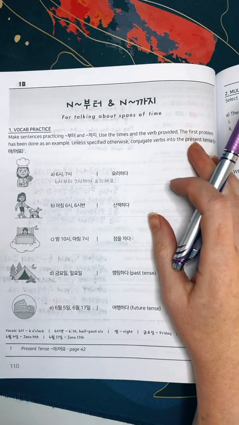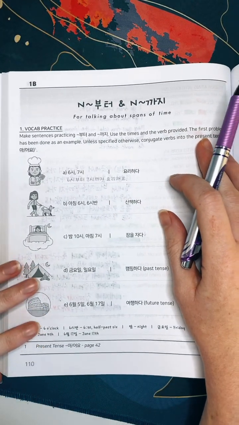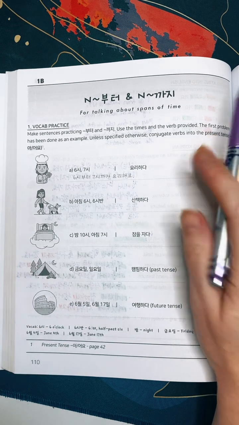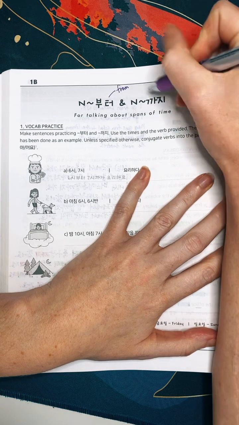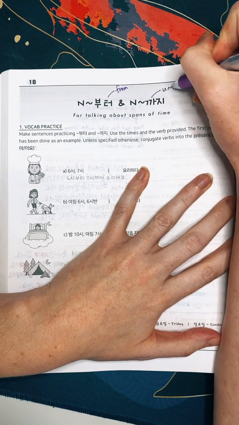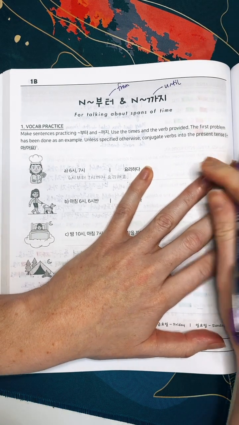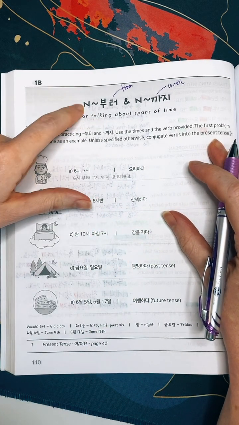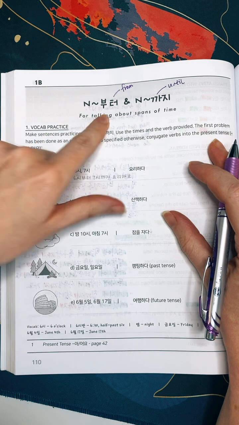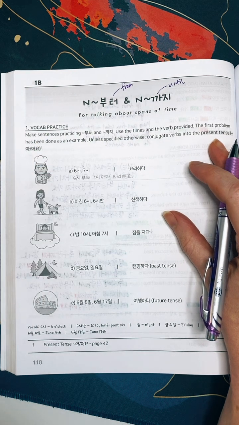All right, so we have two new particles to learn. These are used specifically to talk about times. The first one is buta, which is the from particle. And the second is gaji, which is the until particle. So you can use these two particles, attach them to some time nouns to talk about a span of time.